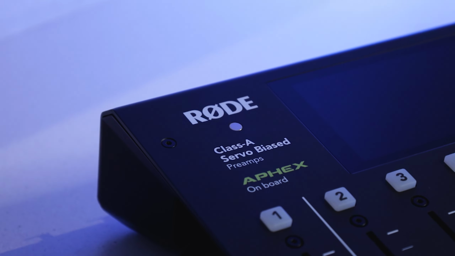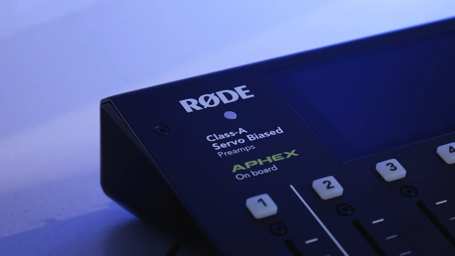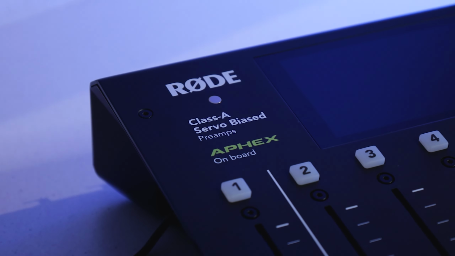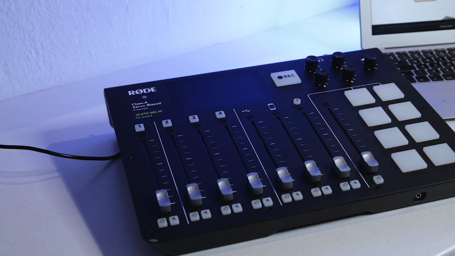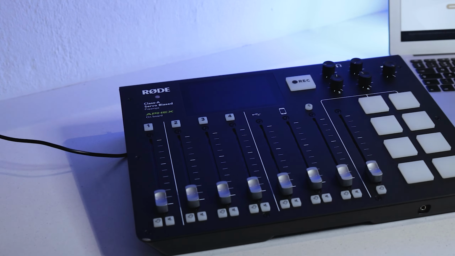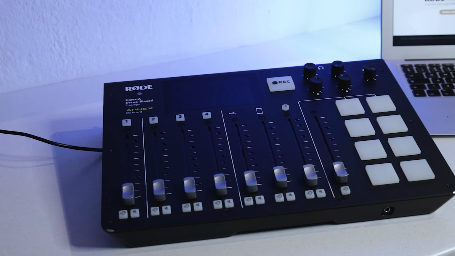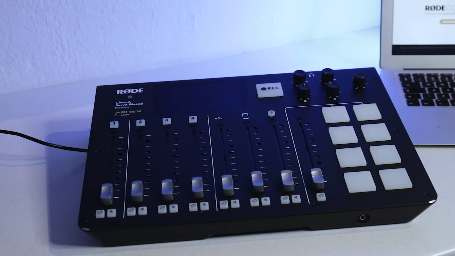Now, before we jump into why I think this is the best audio interface for podcasting and a really good option for people who are live streamers or people just making YouTube content or other content in general, let's take a look at what the device actually can do. And then I'll give my thoughts on why I think those options are really good for podcasting and why they could be good options for other content as well.